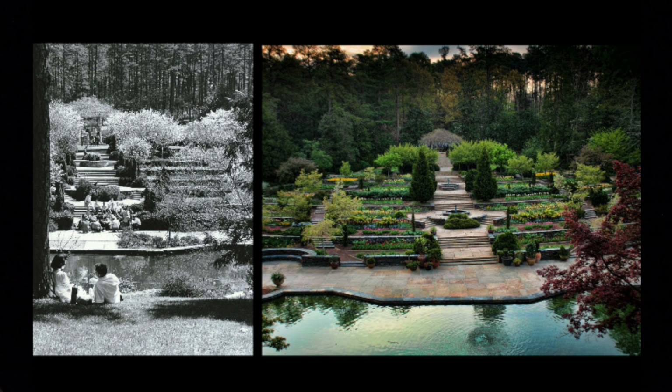An arbor at, some of you may recognize this, the Sarah P. Duke Gardens in Durham, North Carolina. She designed them in the 1930s. It provides a focal point at a complex garden, one of the most complex gardens that she did, and in the end was not terribly successful.